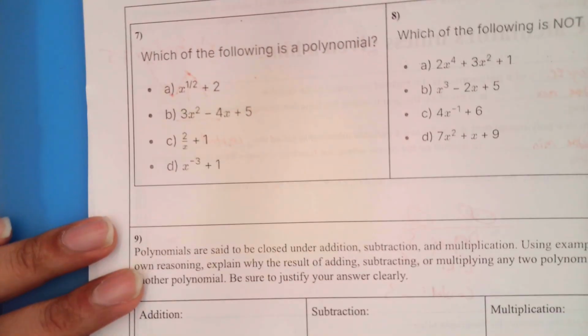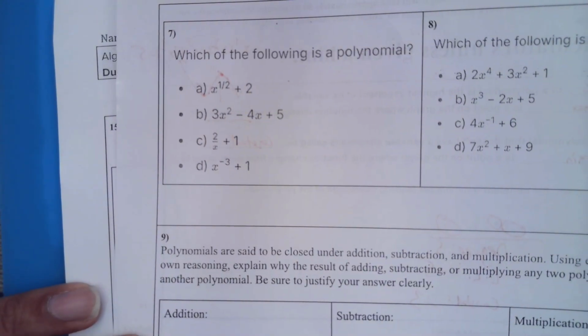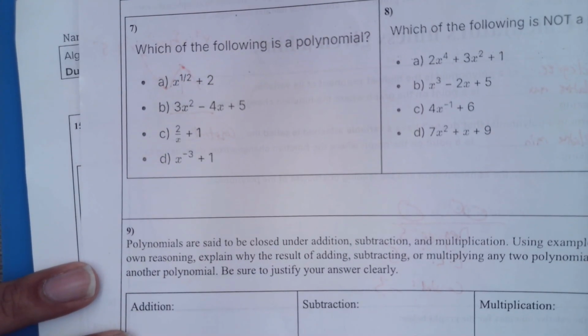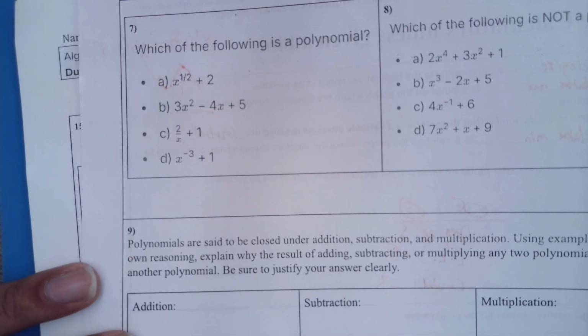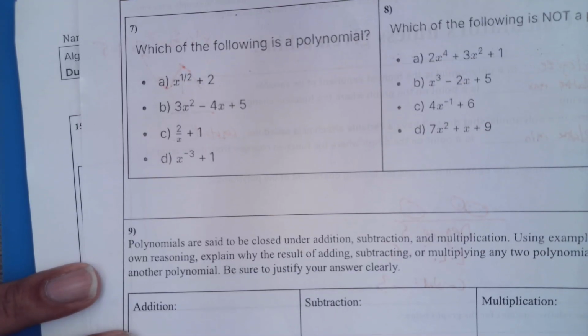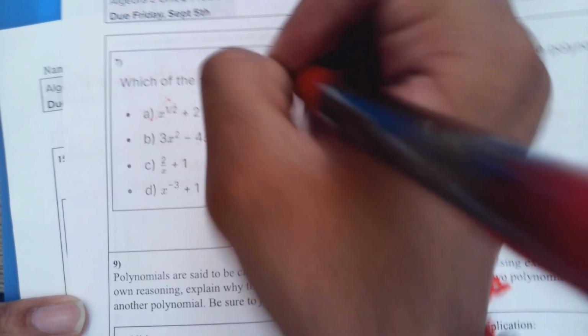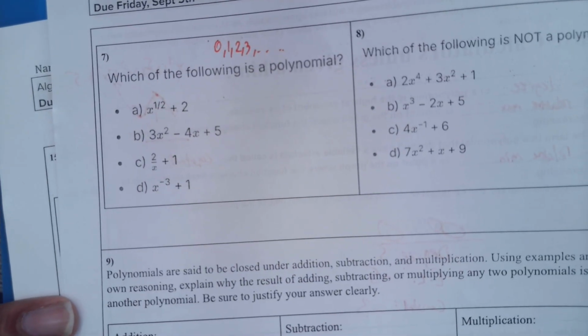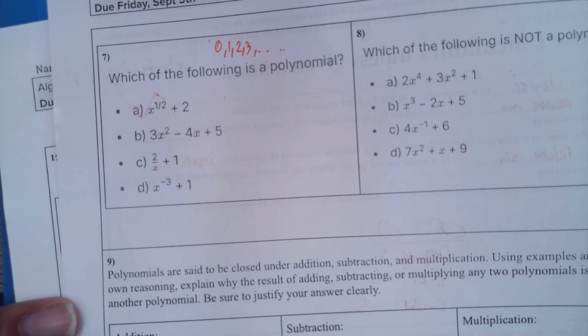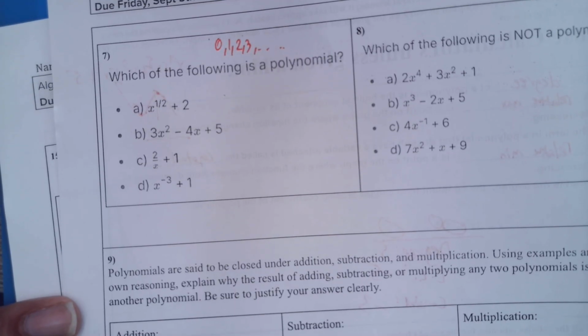So, question 7. Which of the following is a polynomial? Well, the thing about a polynomial, and I guess its definition, is that all of its exponents for the x are going to have to be whole numbers. So you can only have 0, 1, 2, 3 and so on for your exponents. You cannot have negative, you cannot have fraction. So take a look at this, a, b, c and d. Which of the following does not have 0, 1, 2, 3, right, kind of thing.